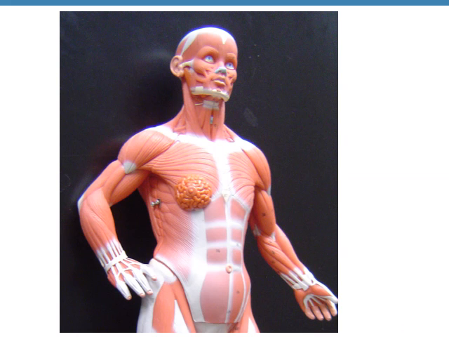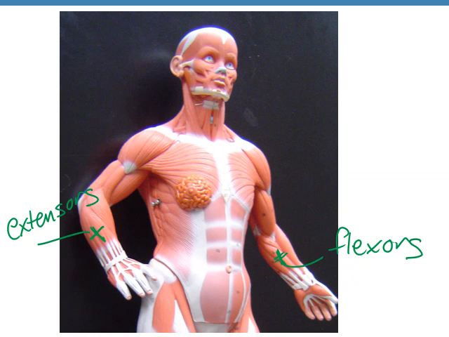Here is the model again, just so that we can be clear. If I say palm up or anterior, I'm talking about these muscles. These would be called flexors. The muscles on the posterior side of the forearm, these would be called extensors.